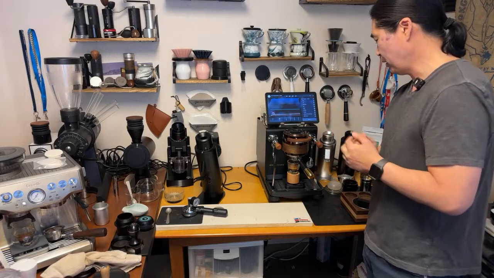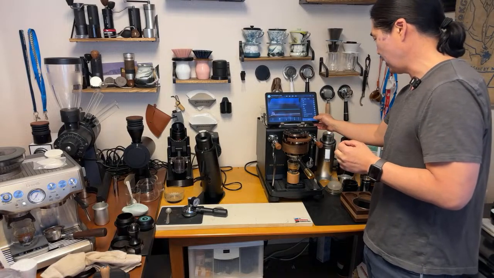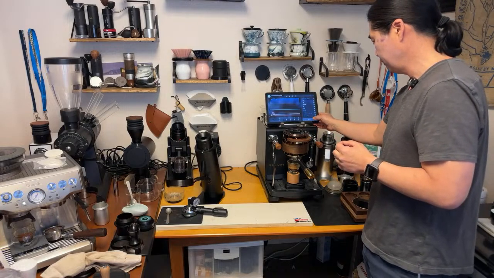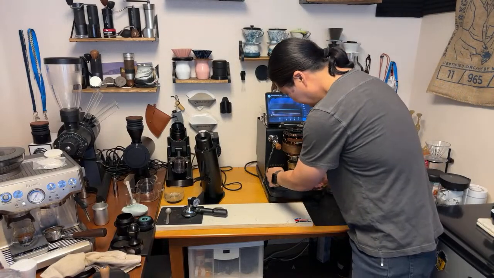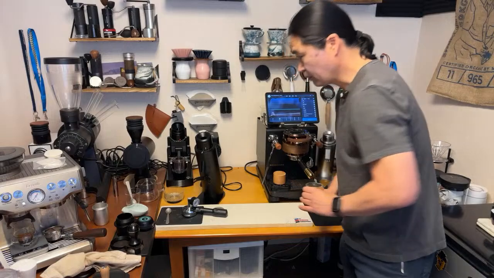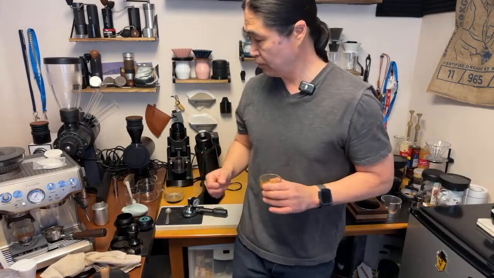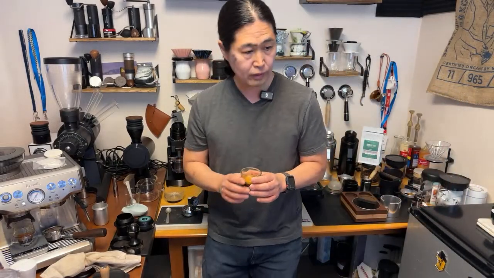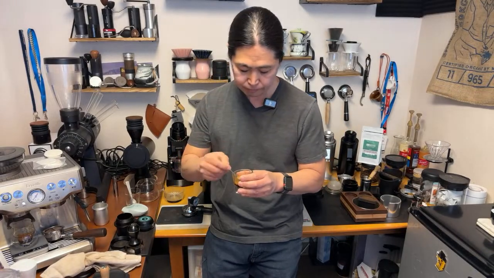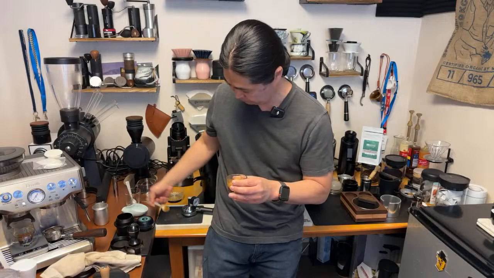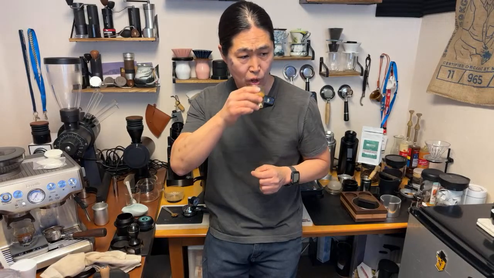So I'm going to do about a ristretto right now, about 18 grams out, about 43 seconds, and kind of like a 1-to-1 ratio. Okay. So let's give it a try on this one.